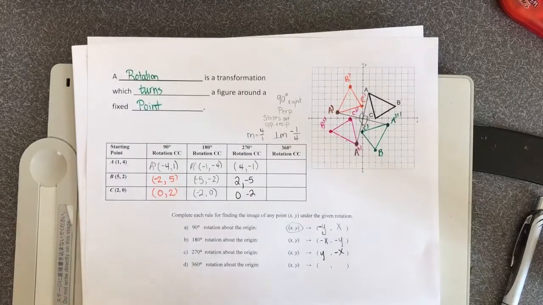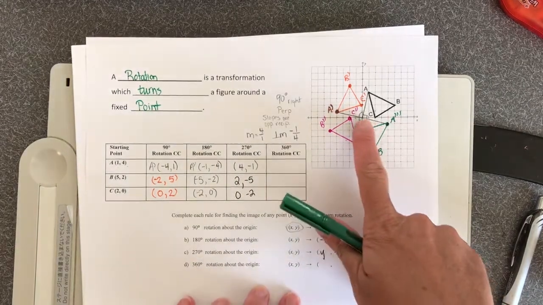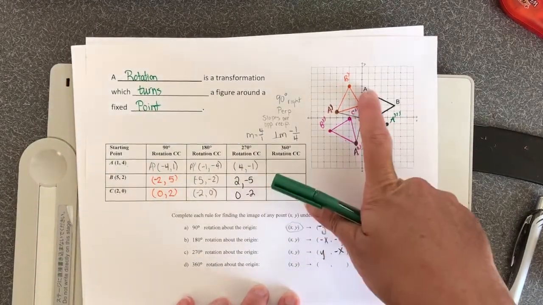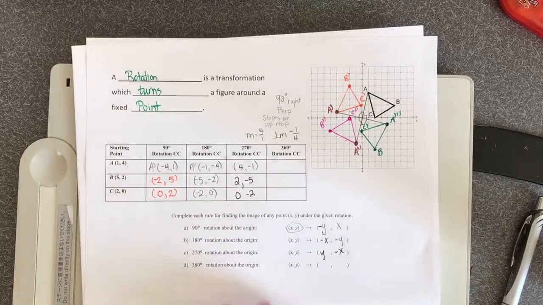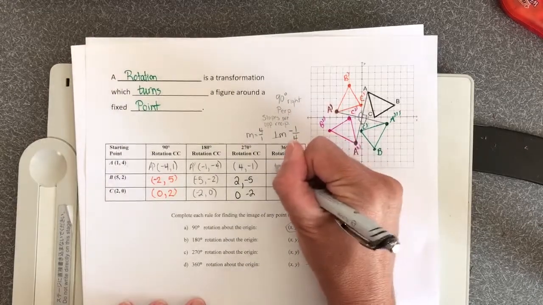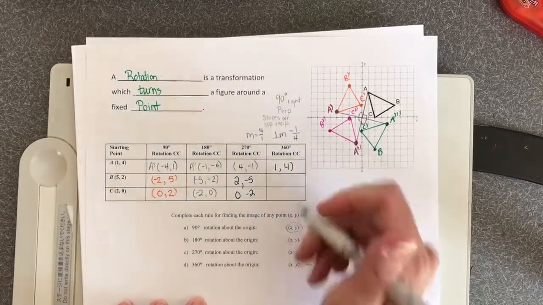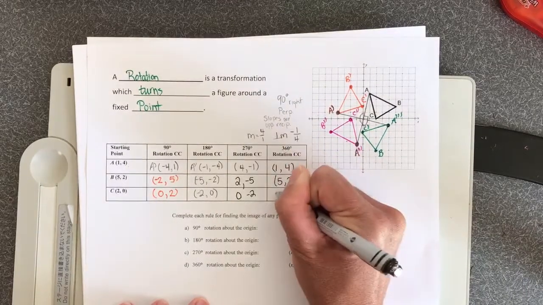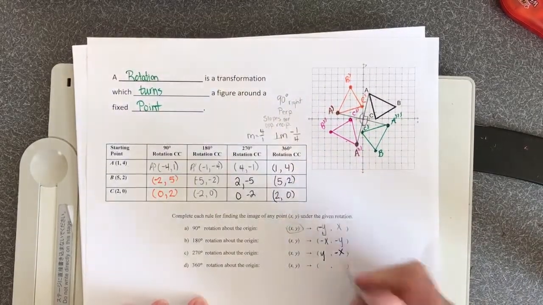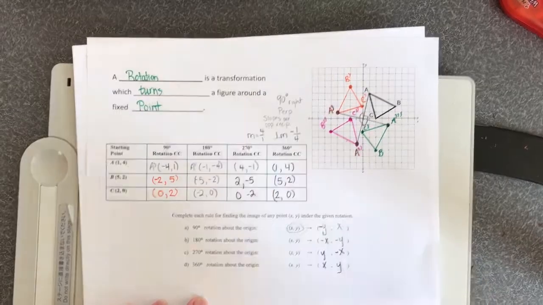To get your rotations, think 90 degrees. Think opposite reciprocals. The main thing is to always draw your angles from the origin to the point that you're trying to rotate. Set up those angles, then write your rules from there and apply them to your other points. If I'm going to go 360 degrees, that's a full turn, so I'm going to be back to where I started. (1, 4) becomes (1, 4), (5, 2) becomes (5, 2), (2, 0) becomes (2, 0). (x, y) is going to stay the same and be (x, y).